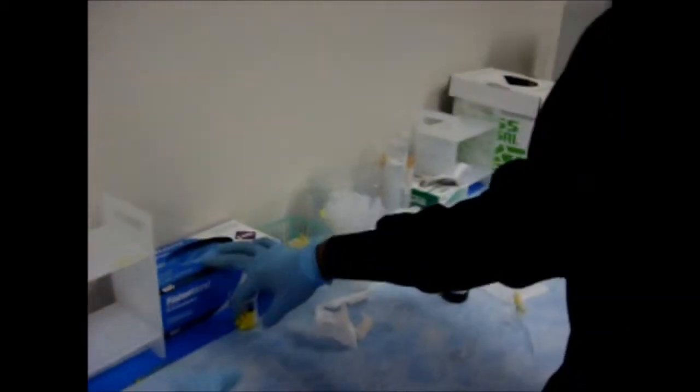So once we run all the liquid into the filtration device that we have set up, we're actually going to put it into our NMR machine. But first we need to put a top on it so that we don't lose any in the NMR machine.